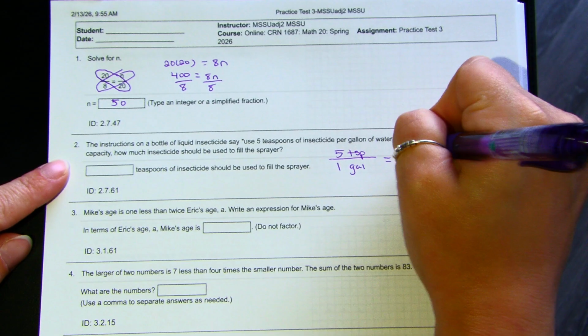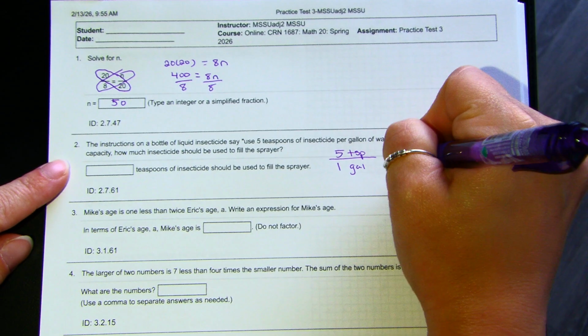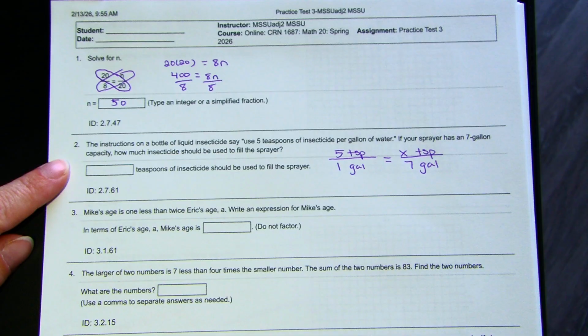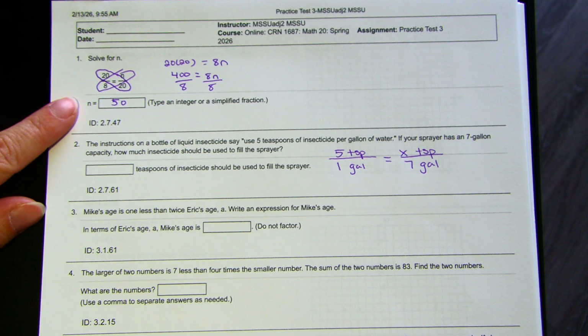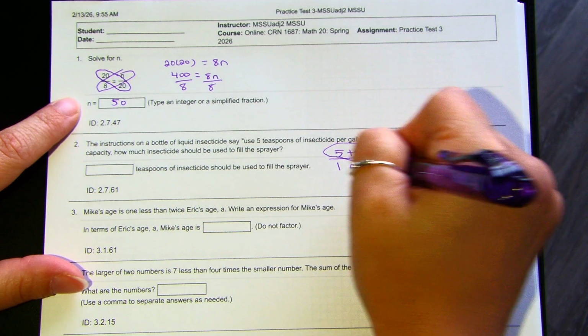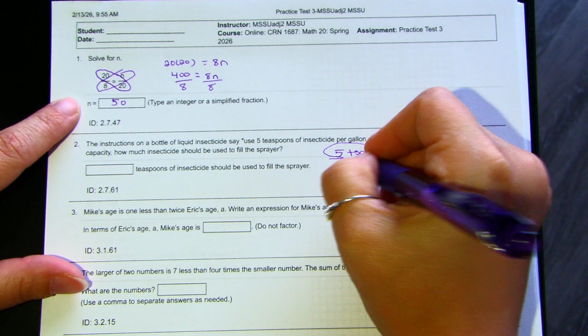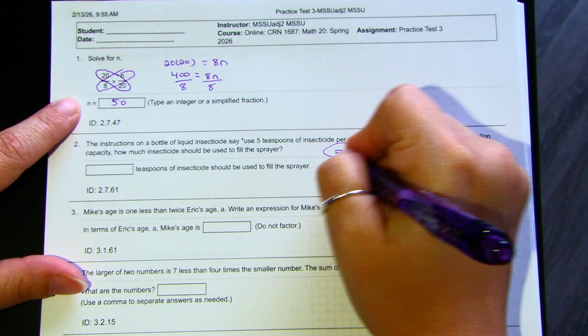But we set up this proportion, and then you'll see that we have a fraction equal to a fraction. We get to solve it exactly like we did number 1 with cross multiplication. I take 5 times 7, that's 35. I take 1 times x, that's x. So we need 35 teaspoons of insecticide to fill up our sprayer.